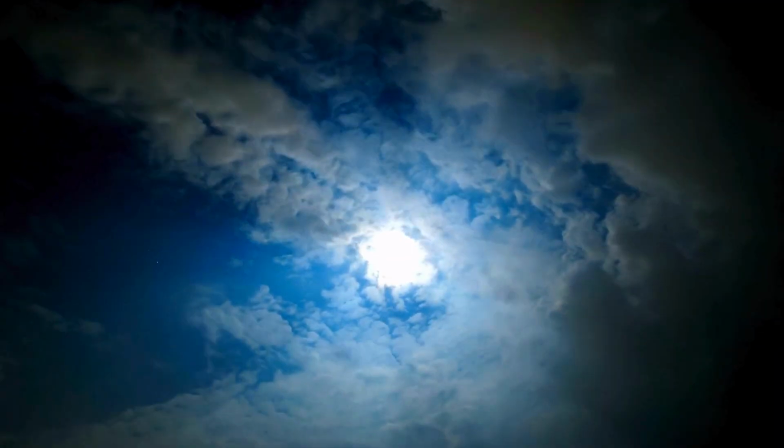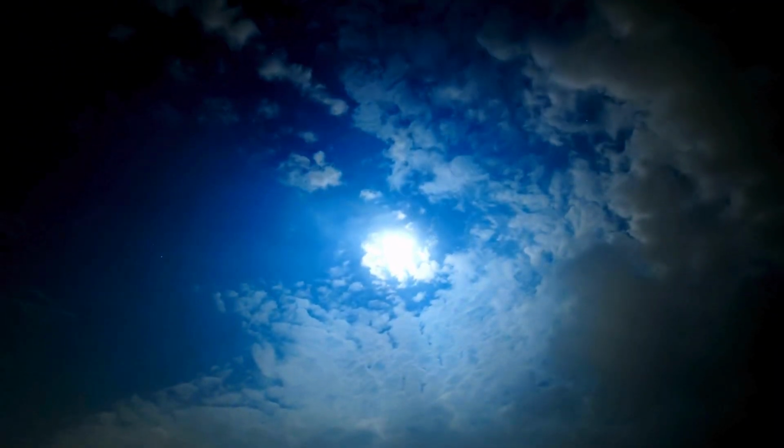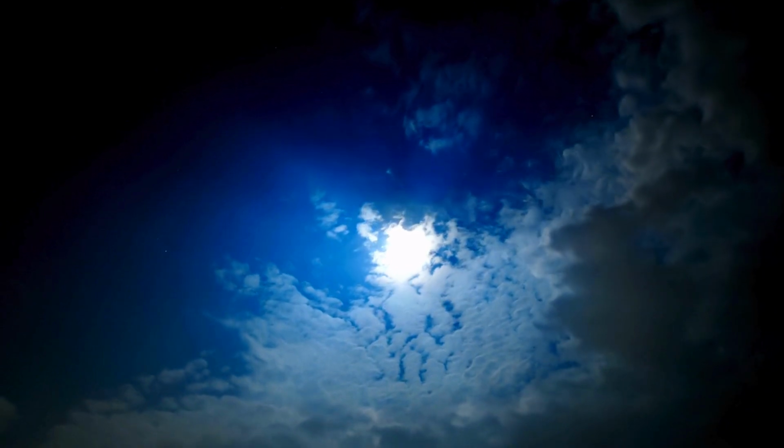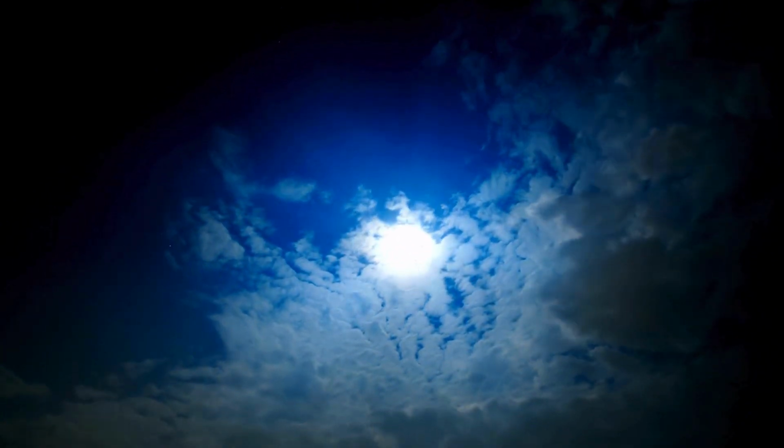And there you have it, a quick guide to understanding the phases of the moon. Next time you look up at the night sky, you'll know exactly what you're seeing and why it looks that way.